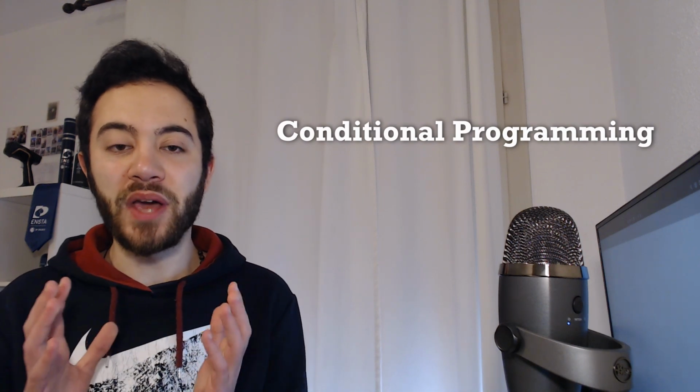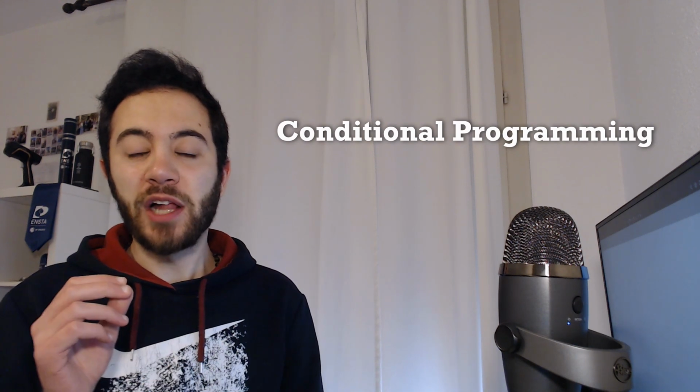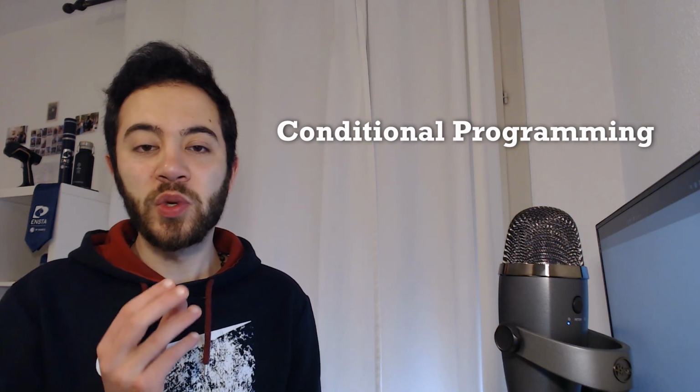Next time we'll be tackling the conditional programming in Python, which is a crucial topic. It helps you apply certain conditions while doing operations.